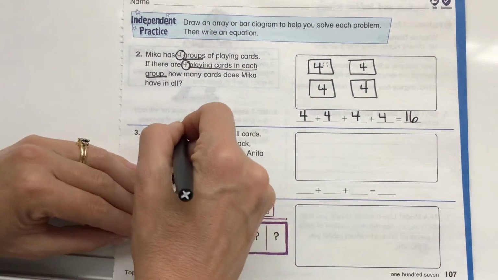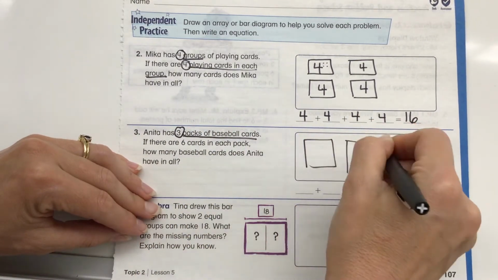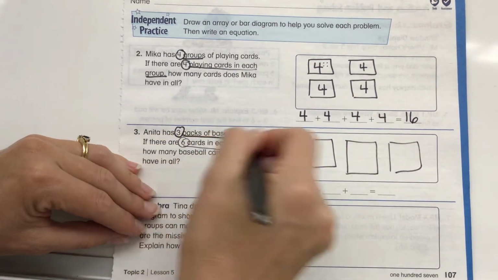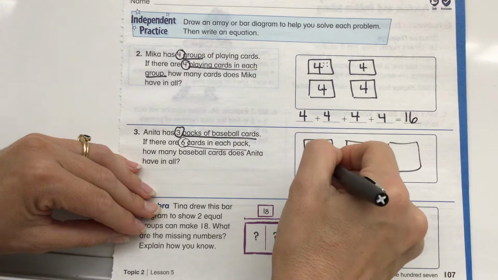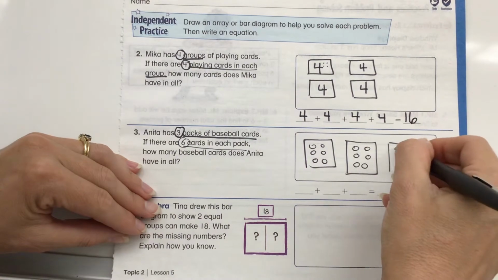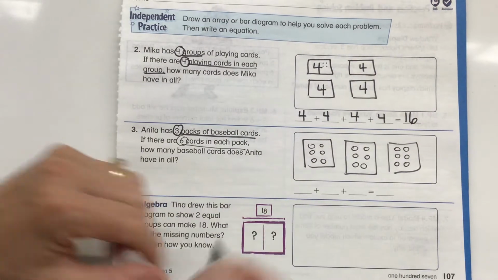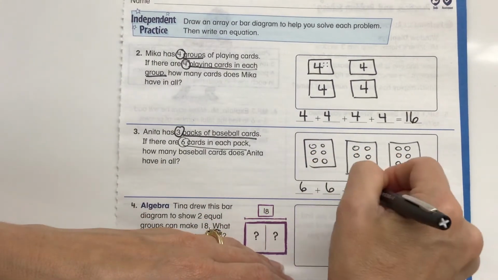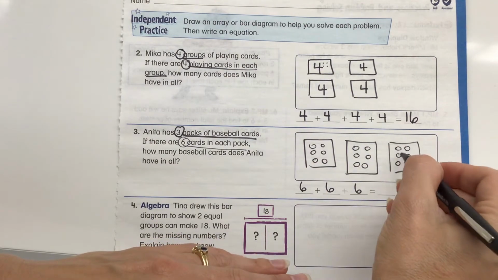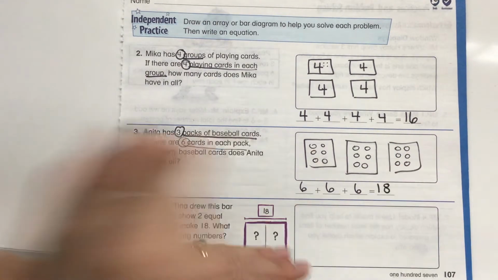All right, Anita has 3 packs of baseball cards. I'm going to go ahead and draw 3 packs of baseball cards. 1, 2, 3. If there are 6 cards in each pack, 1, 2, 3, 4, 5, 6, and again 1, 2, 3, 4, 5, 6 for each pack. How many baseball cards does Anita have in all? So we need to do 6 plus 6 plus 6. Holy cow. Well, I know 6 plus 6 is 12, 13, 14, 15, 16, 17, 18 is our total sum.